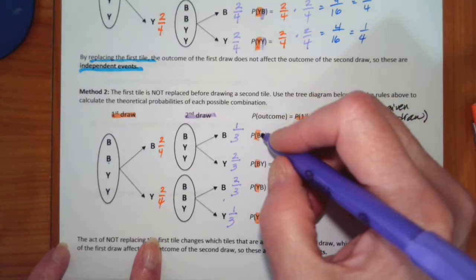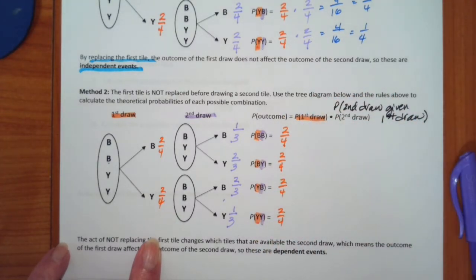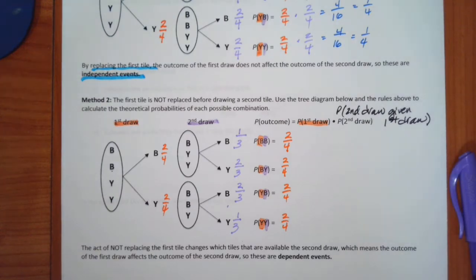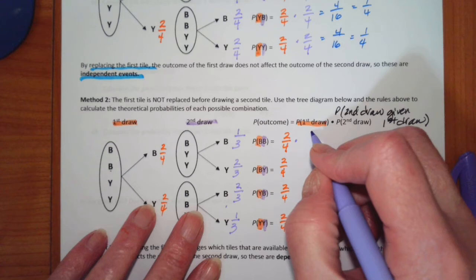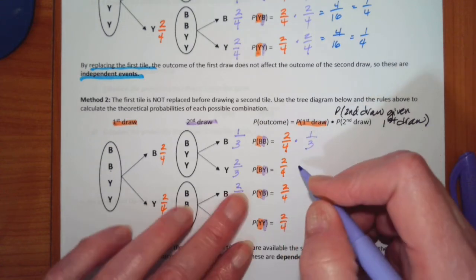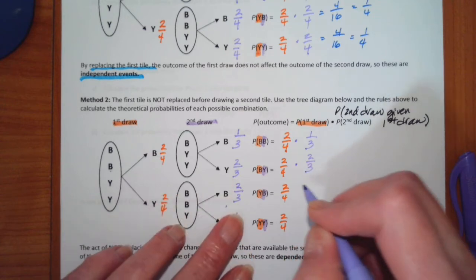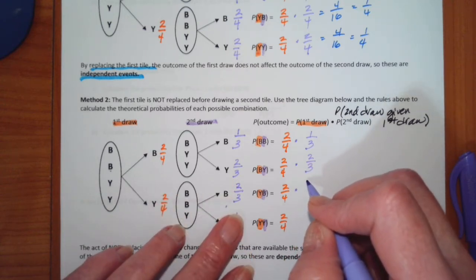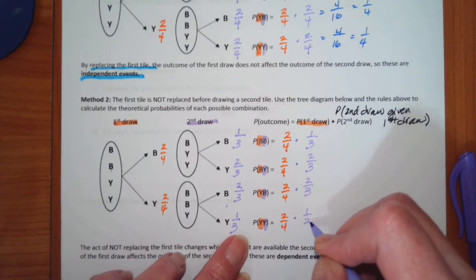For our second draw now, notice these have changed because their probability depends on what happened on the first one. So this is times 1/3. Our probability on the second draw here was 2/3. This is 2/3, and this is 1/3.